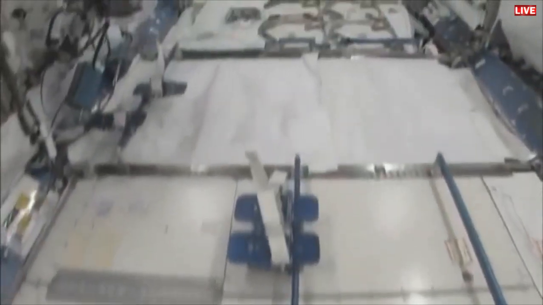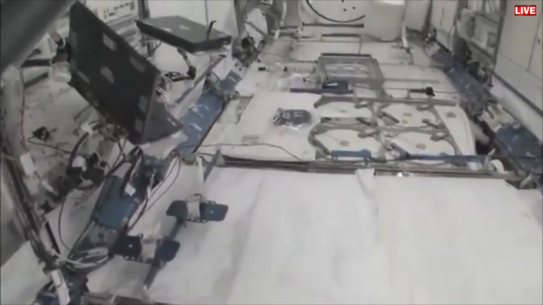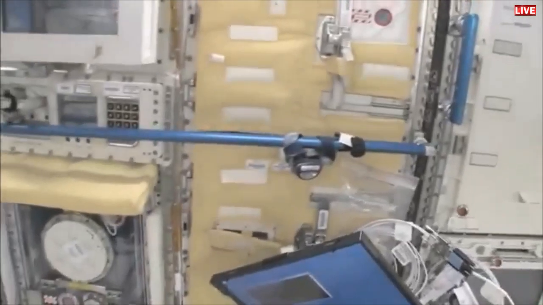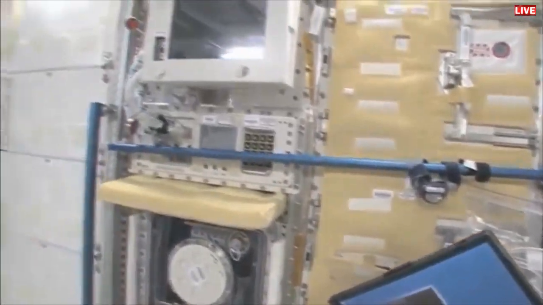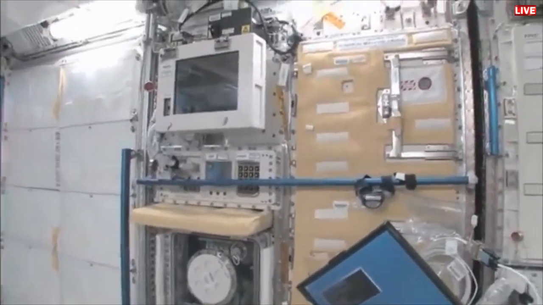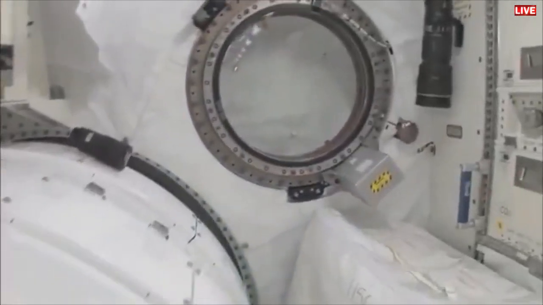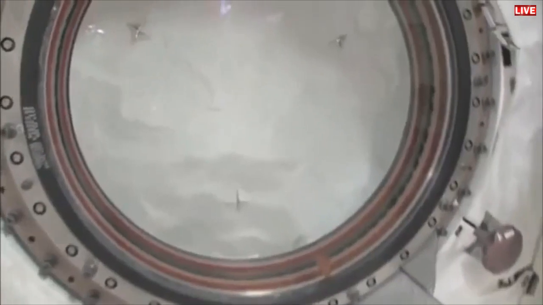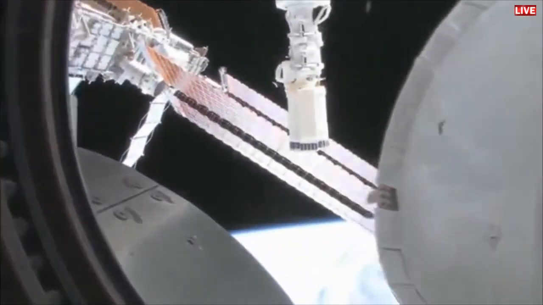You can see here, this is the SIBO rack, which is for cell biology. And then we have a fluid rack, Urutai. So these are the two main Japanese science racks that are up here now. There's more that are coming. Let's take a quick look out the window before it gets dark outside. We're going around the world every 90 minutes, so we get to see a lot of sunrises and sunsets. Oh my goodness, it's beautiful out there.